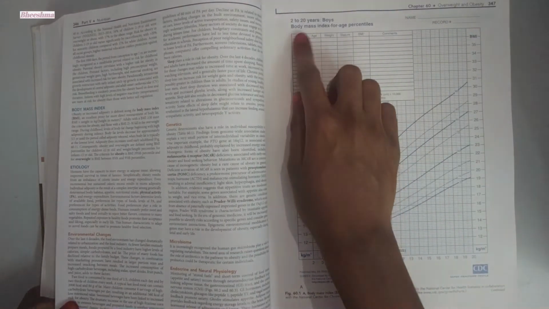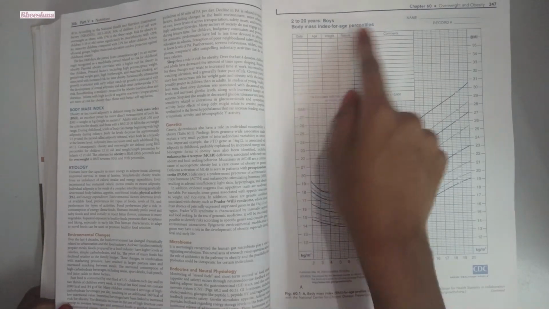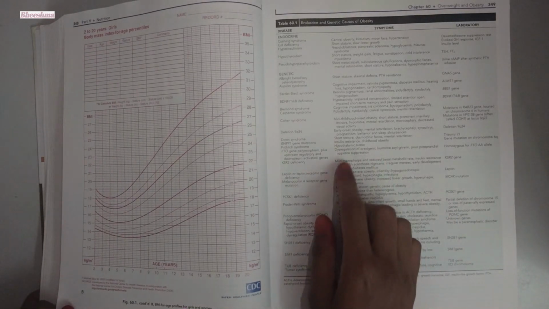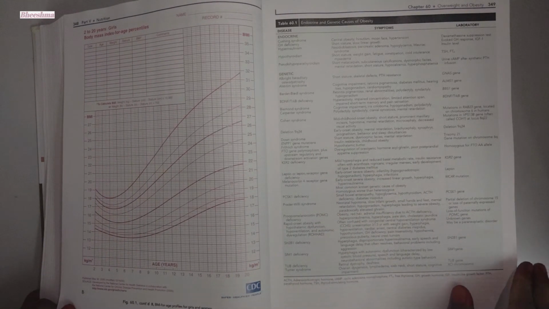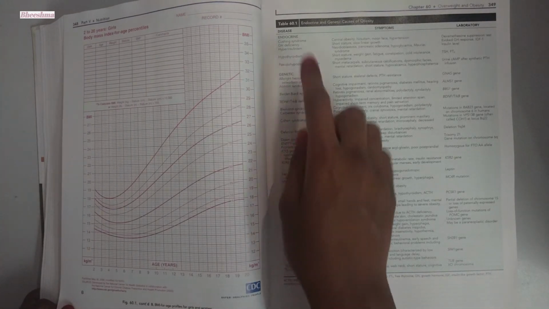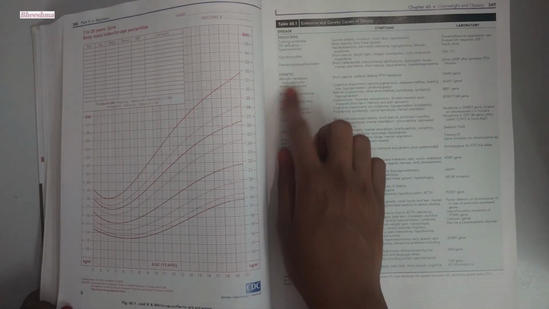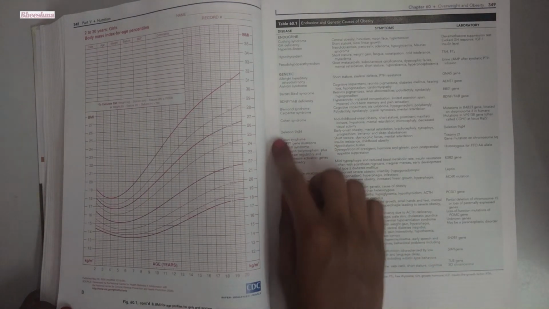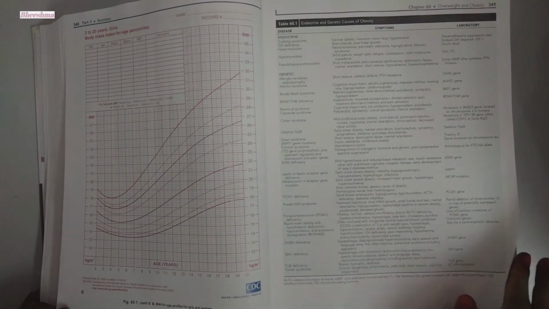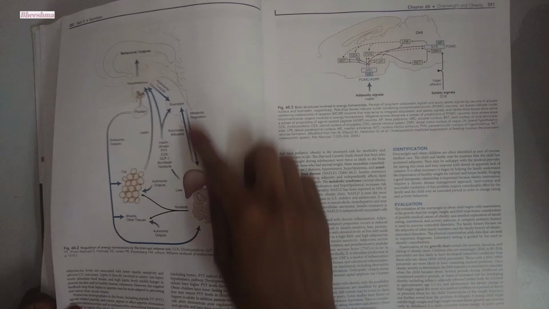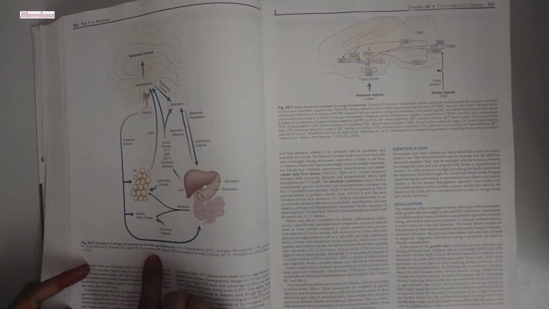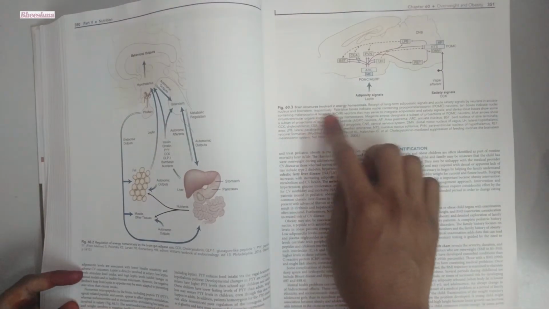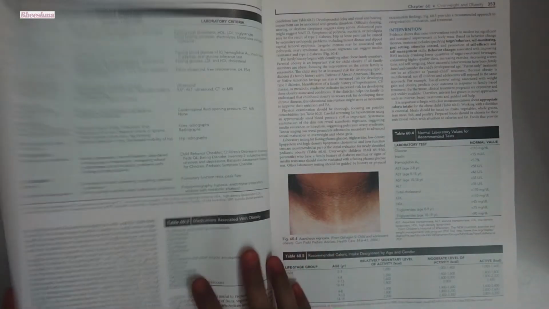Here the graph for 2 to 20 years boys BMI percentile, then for girls, then endocrine and genetic causes of obesity like endocrine factors such as Cushing syndrome, growth hormone deficiency, hyperinsulinism, hypothyroidism, etc. Then genetic factors like deletion, Bardet-Biedl syndrome, Turner syndrome. Then the regulation of energy homeostasis by the brain-gut-adipose axis.